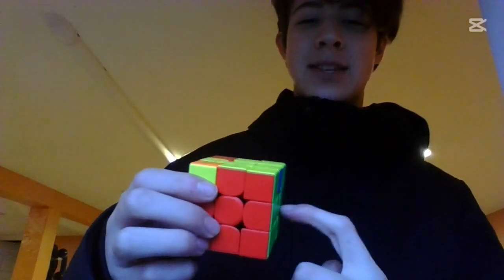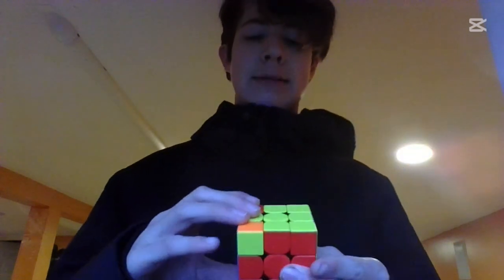Okay, and now once you have this, the 2 corners, move them to the side. So these are the 2 corners. And then do the up, left, down, right algorithm 3 times.